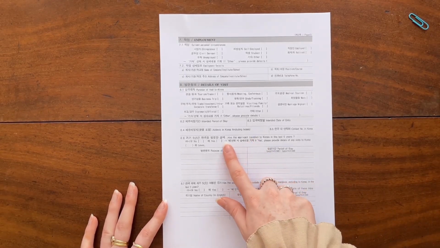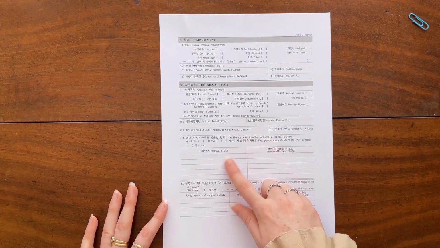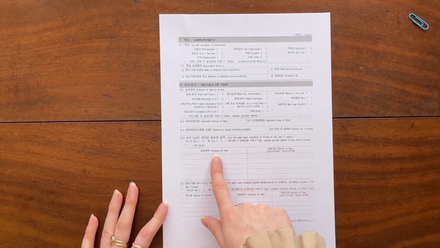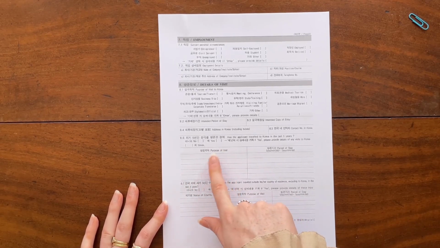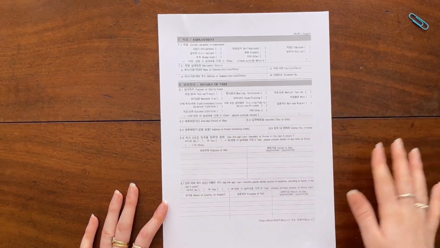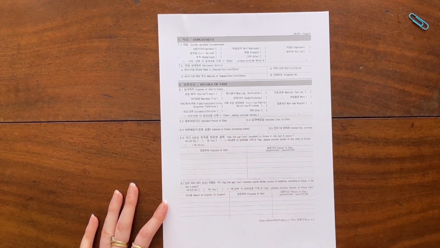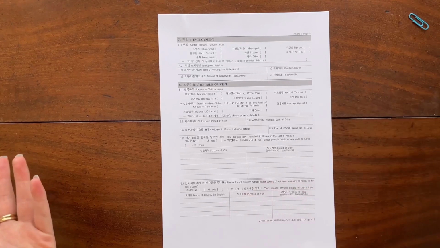Now this, so has the applicant travelled to Korea in the last 5 years? For me it was no, but if it is yes, you just put purpose of visit, so holiday, vacation, work, part-time work or whatever, and then just the period of stay, so the date you went, the date you came back.